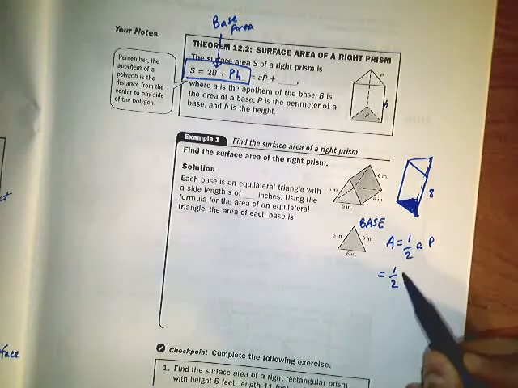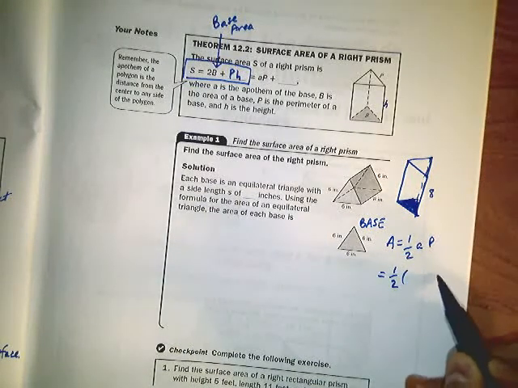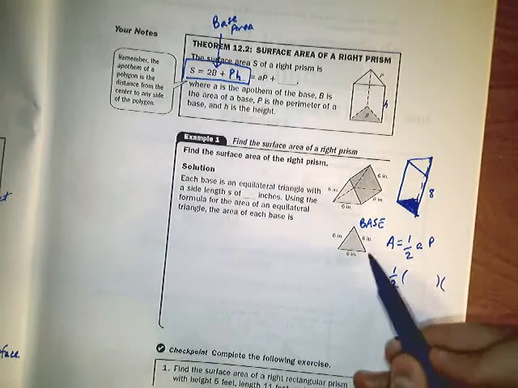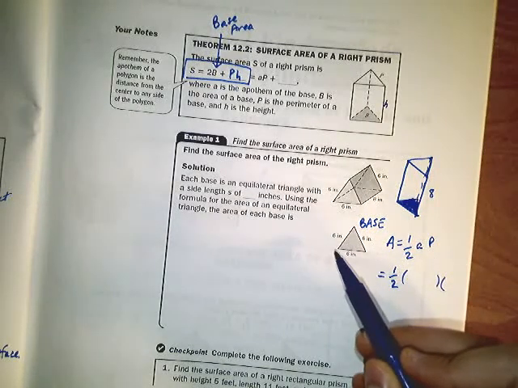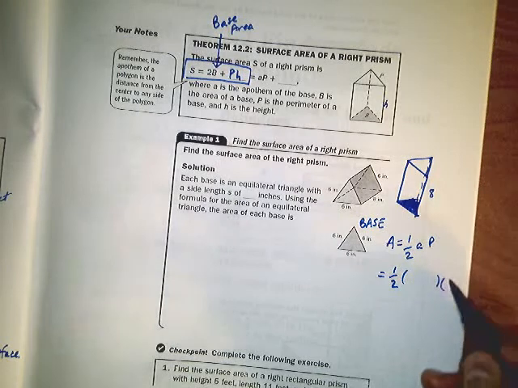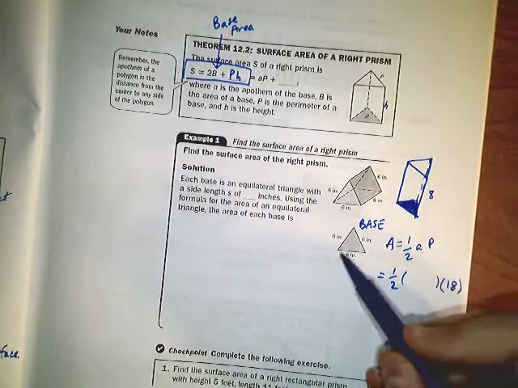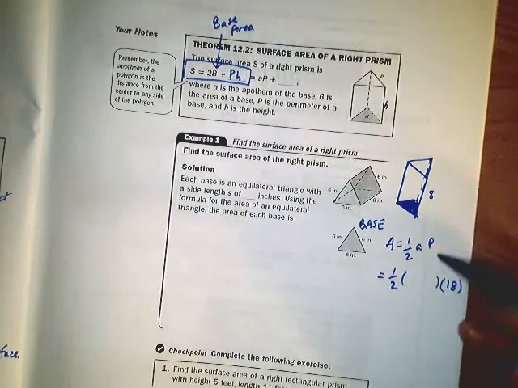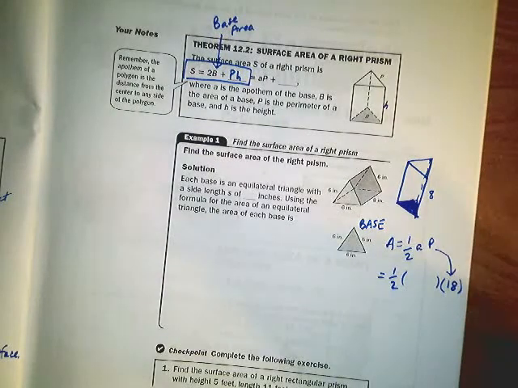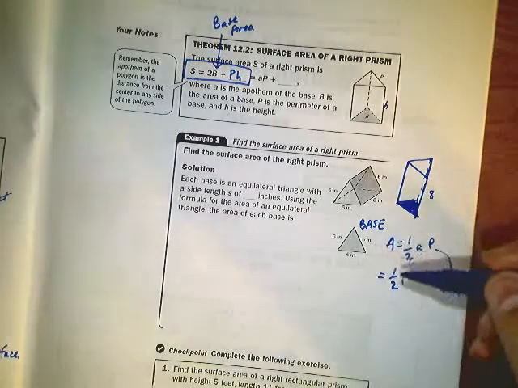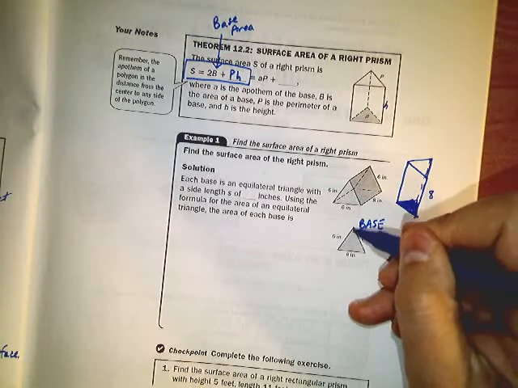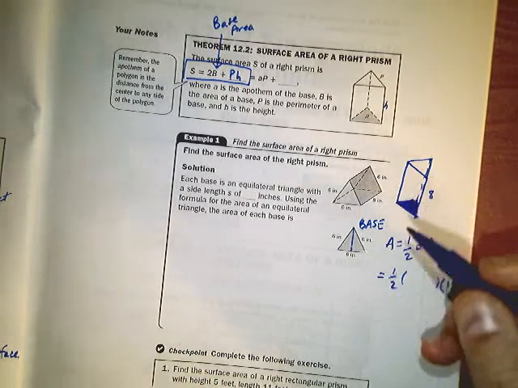So I'm going to say 1/2 times whatever the apothem is times the perimeter. Now the perimeter is 6 plus 6 plus 6, which is 18. That's pretty easy to calculate, the distance all the way around. There's your perimeter, 18.